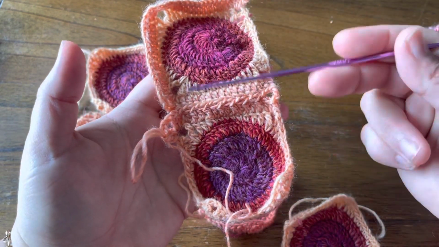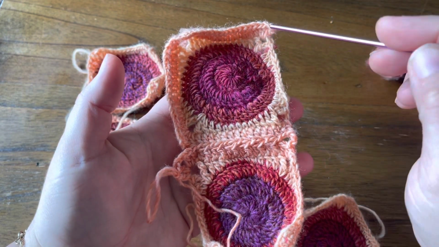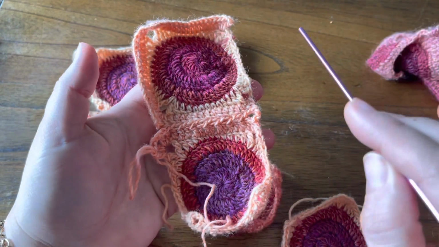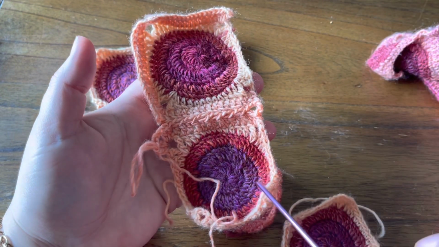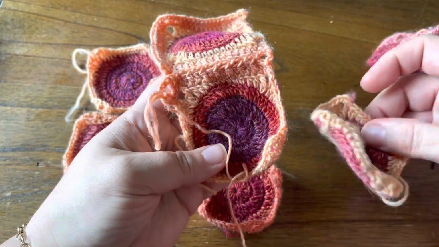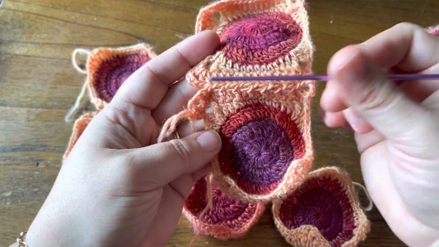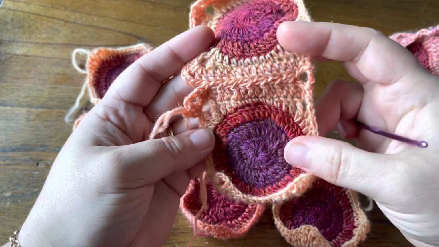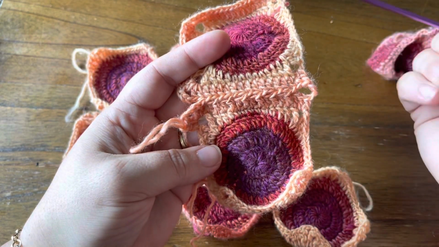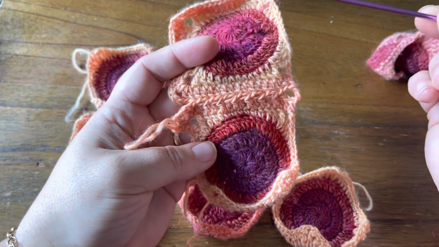So I'm just joining the first row of squares for part 1, and you're moving down the squares, making like a C around each square. So you're going to be going like down your row until you have all of your motifs joined except for your last motif. So the first side of this motif is joined now. And how continuous join as you go works is you're faking the look of the full join.